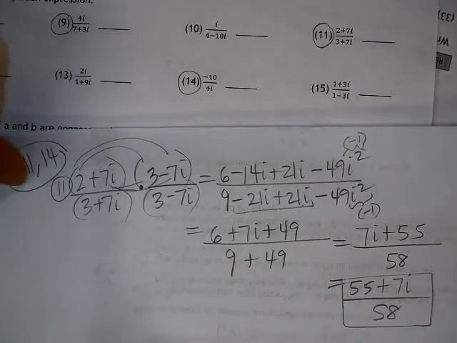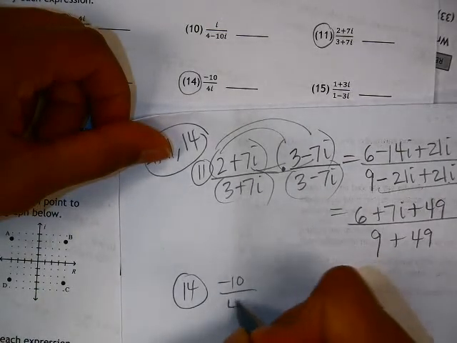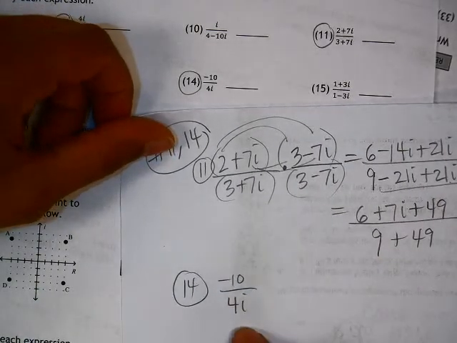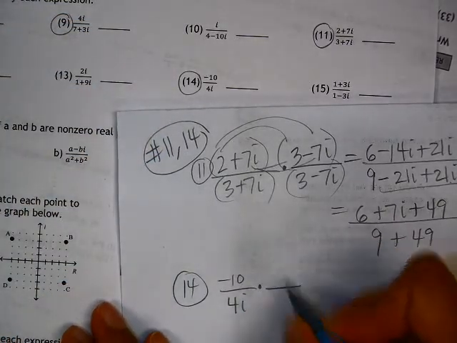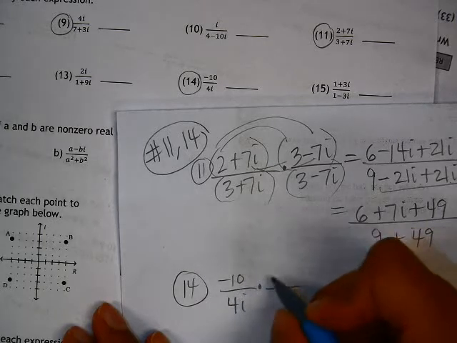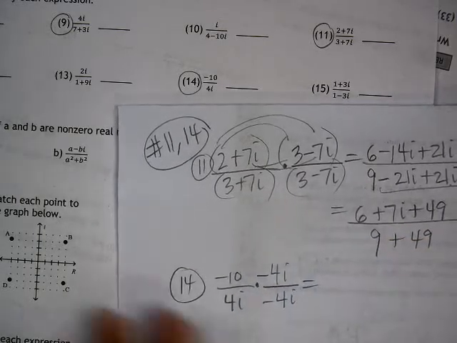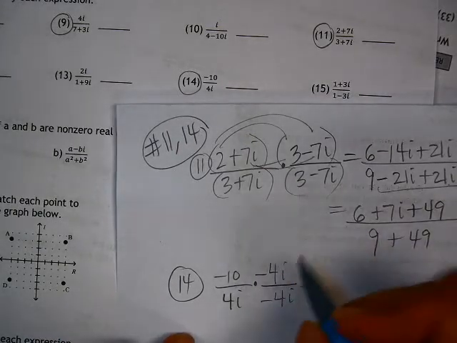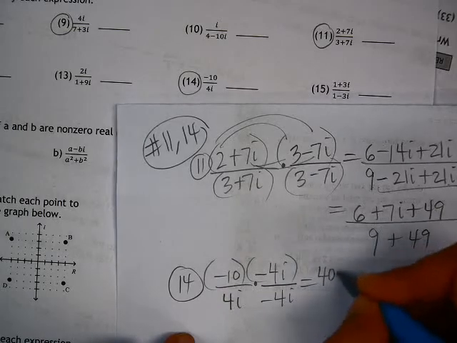On number 14, we have the expression negative 10 over 4i. To get rid of the imaginary part in the denominator, we need to multiply by its conjugate on top and bottom. So the conjugate of positive 4i is negative 4i. And let's see what we get when we multiply by that. So negative 10 times negative 4i is positive 40i.